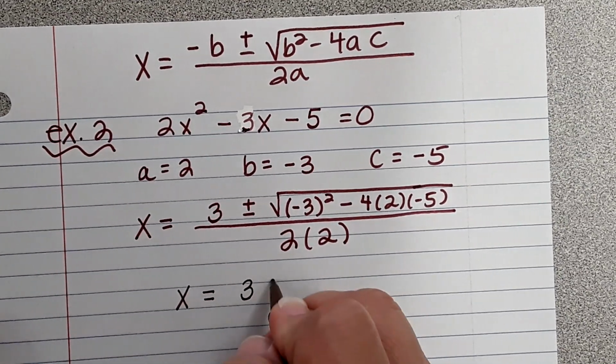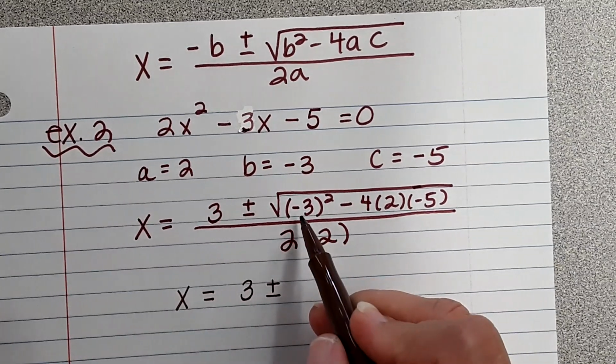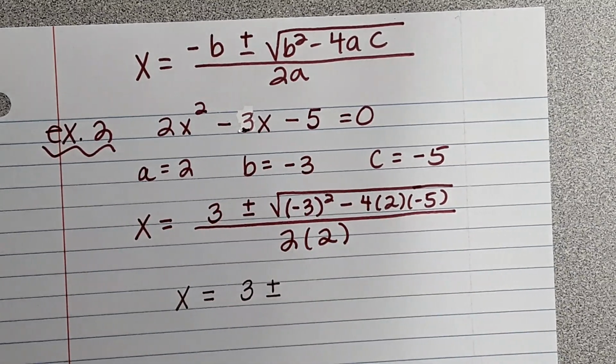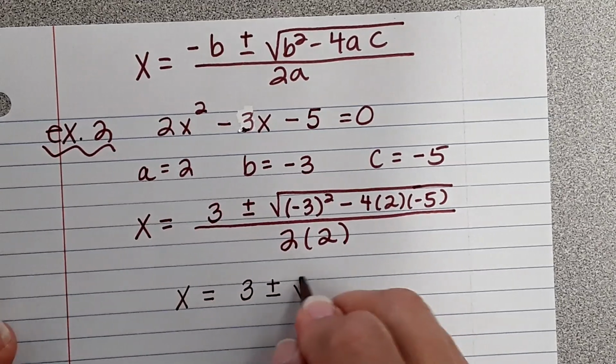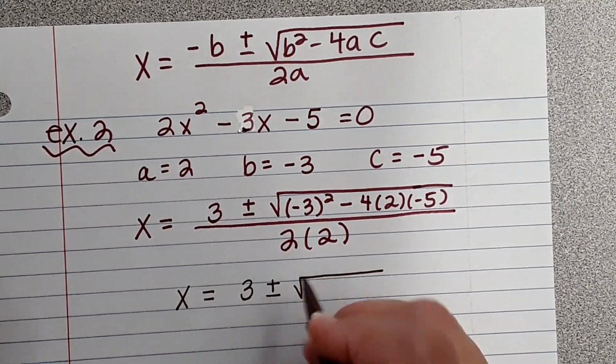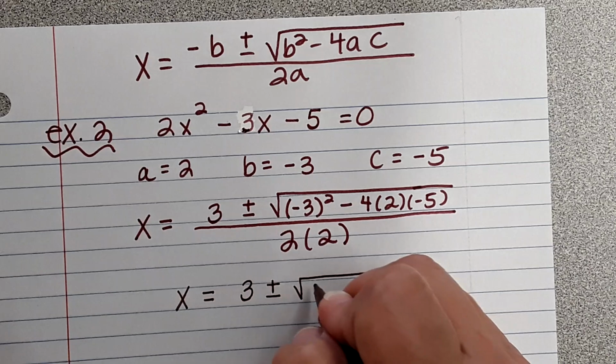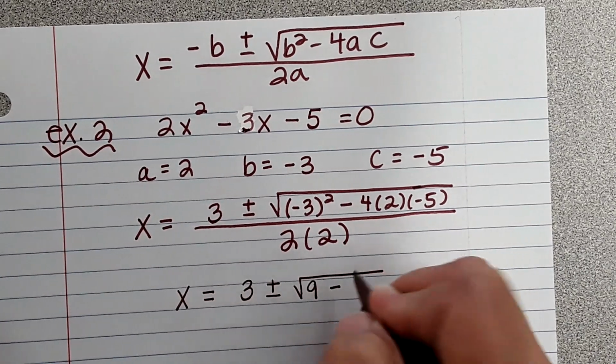3 stays, plus or minus. Well, what is -3 squared? What is -3 times -3? 9. Negative? Nope. It's positive because a negative times a negative is a positive. Minus.